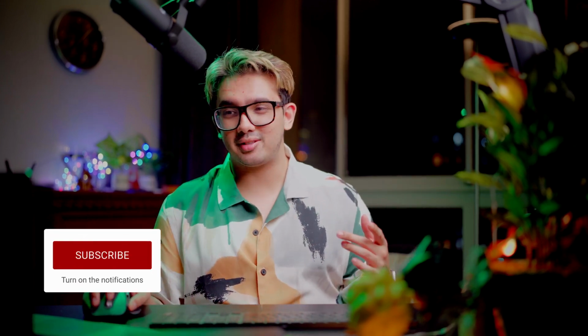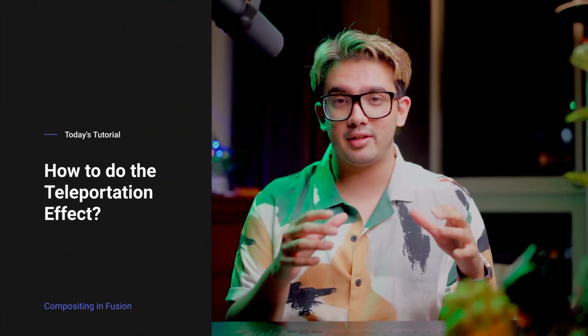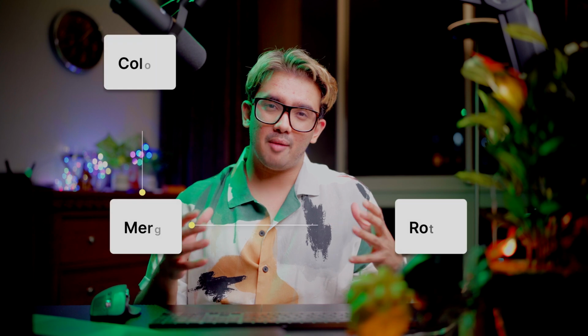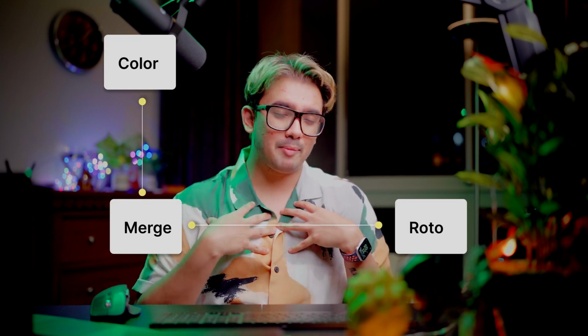How cool is that? Isn't that amazing? All right, so basically what we are going to be doing is creating this amazing teleportation effect. Keep in mind that this video is a little bit advanced. It gets into compositing. The software of choice today is Fusion in DaVinci Resolve. We're going to be using the node-based compositing. I'm a Nuke boy. My pedigree is in Nuke, so it's going to be a little difficult for me, but regardless, we're gonna power through it.